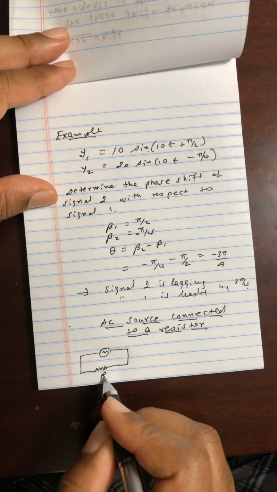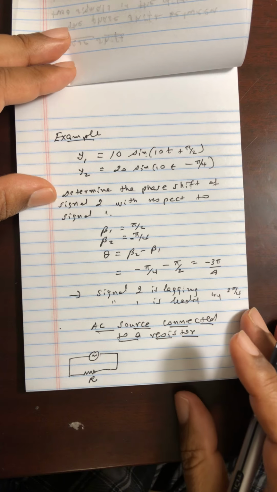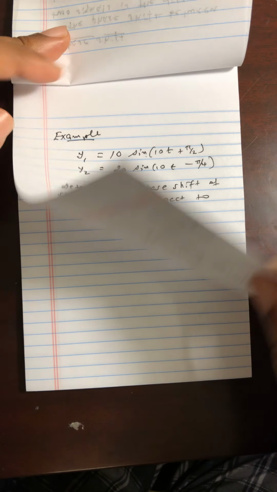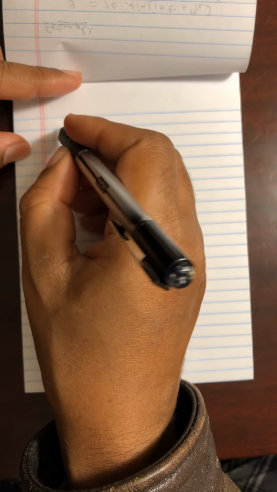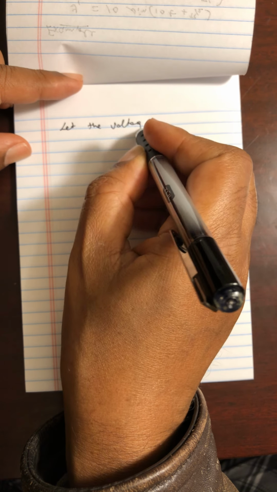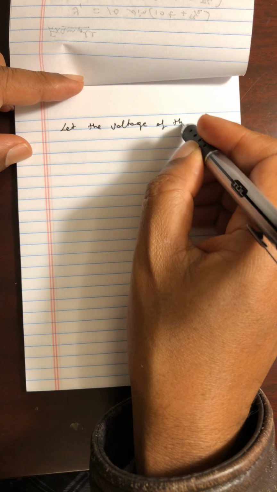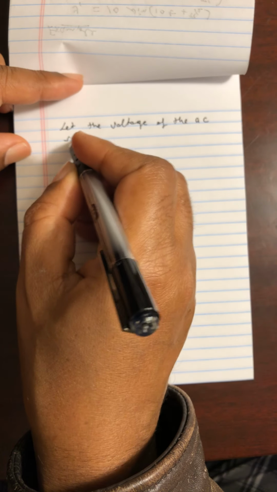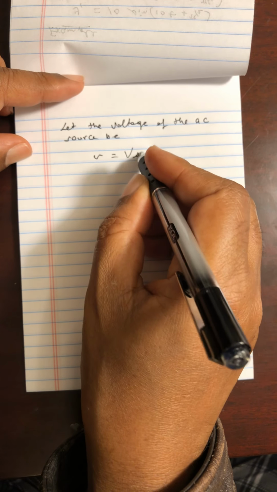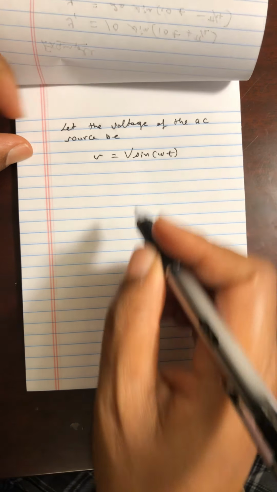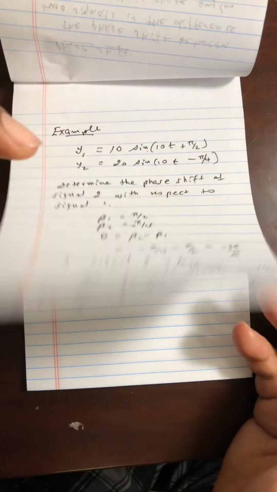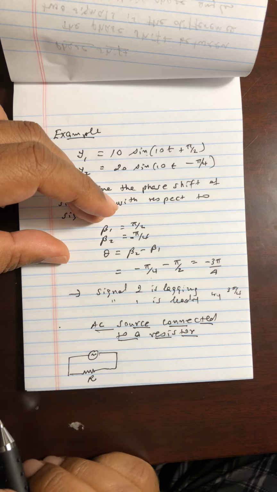Okay, this is R. Now let the voltage of the AC source be V sine omega t.